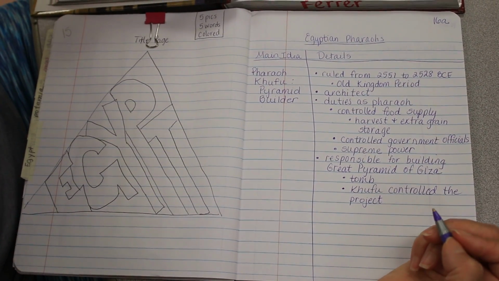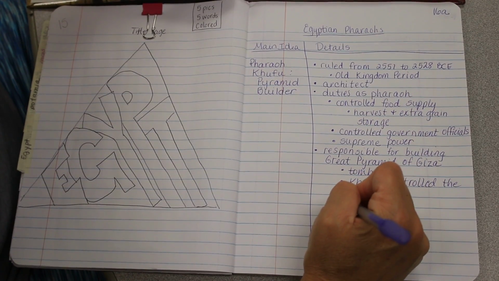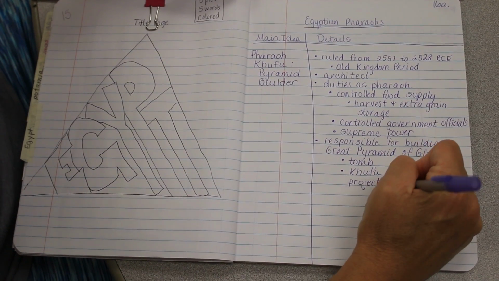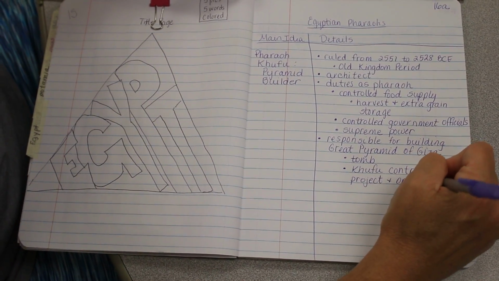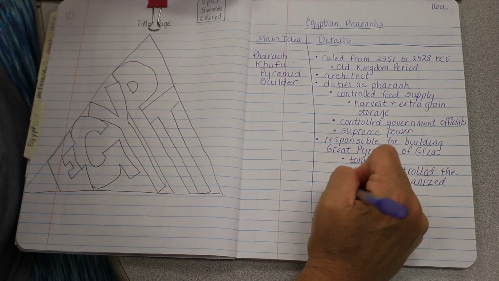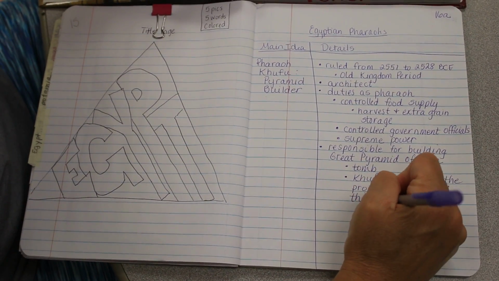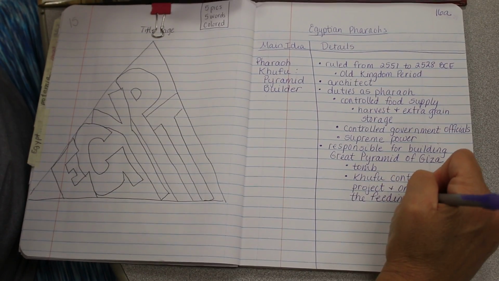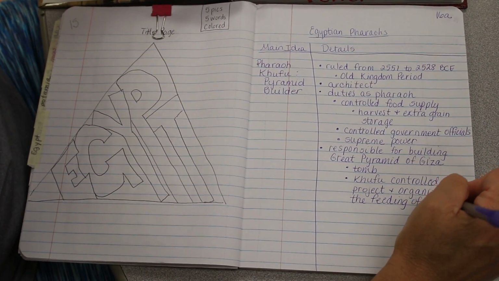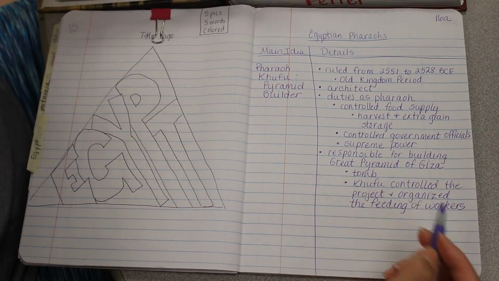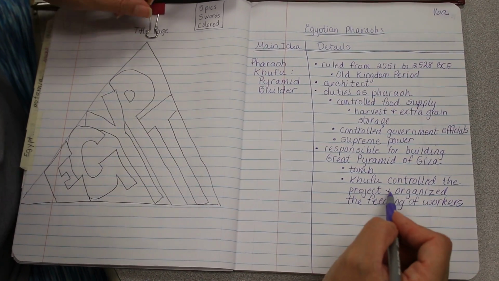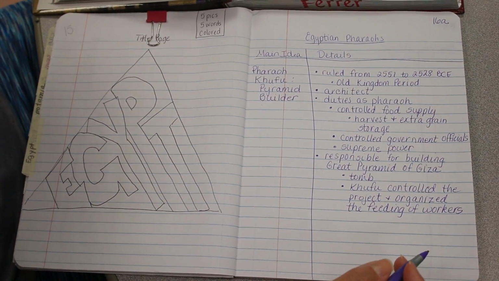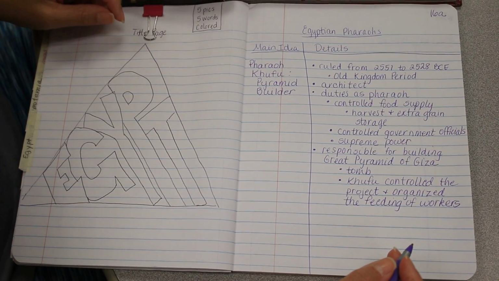He controlled the project and organized the feeding of workers. I could have made that 2 bullets if I wanted to, but I just continued compound. And that's it for this section. That's all we're going to do.